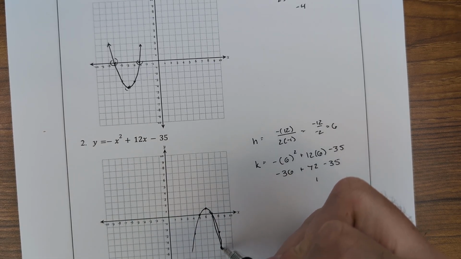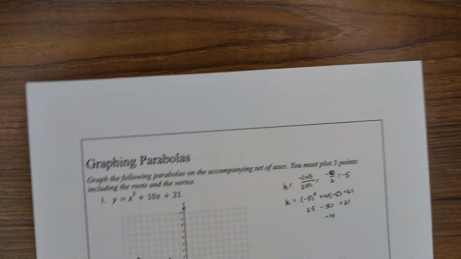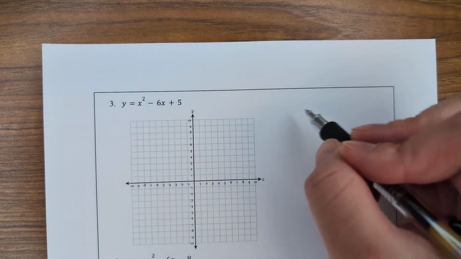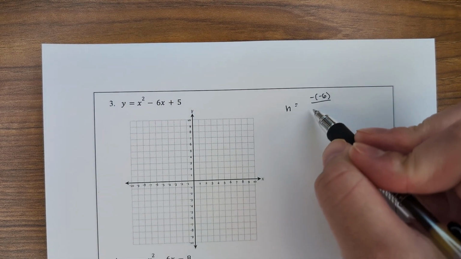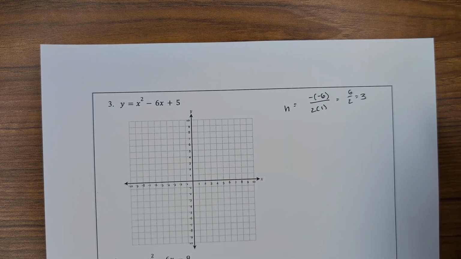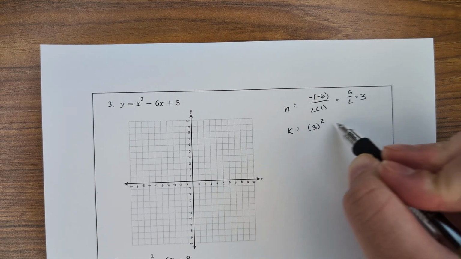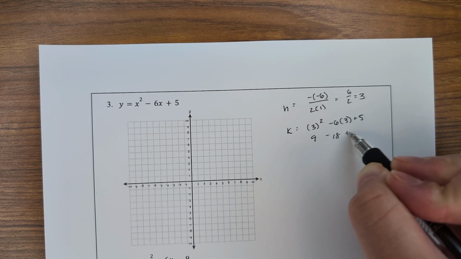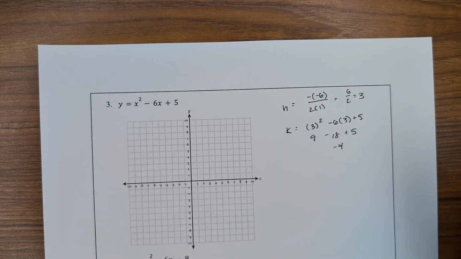Including the vertex and the intercepts. All right, so number 3. Start with h. Negative b would be negative negative 6. 2a would be 2 times 1, so that's 6 over 2, or 3. To find our value for k, 3 squared minus 6 times 3 plus 5, 9 minus 18 plus 5. Oh, that'd be negative 9 plus 5, so negative 4.